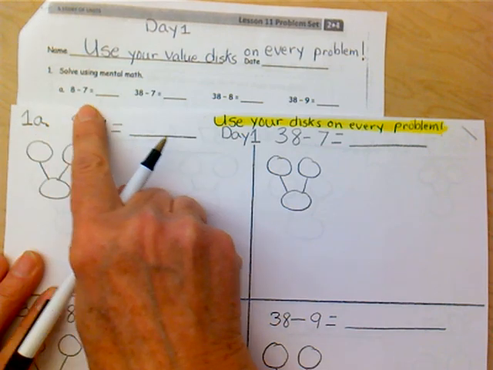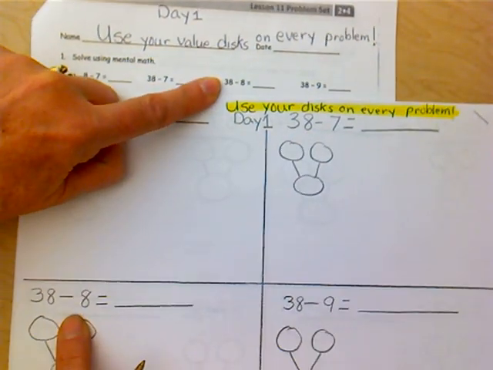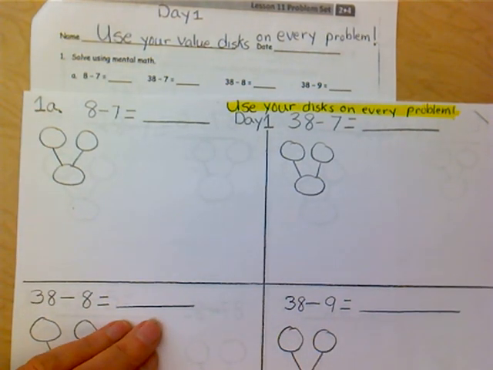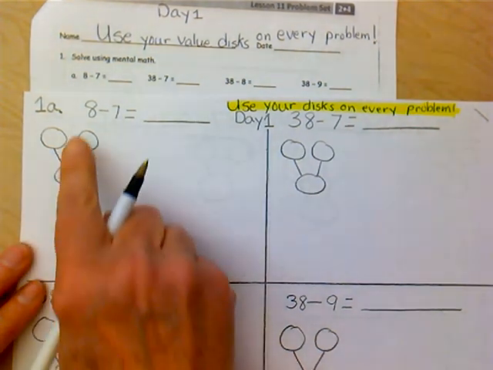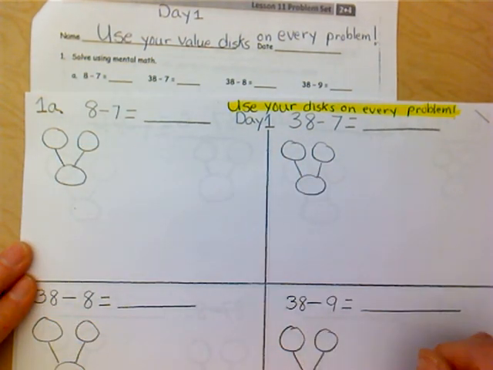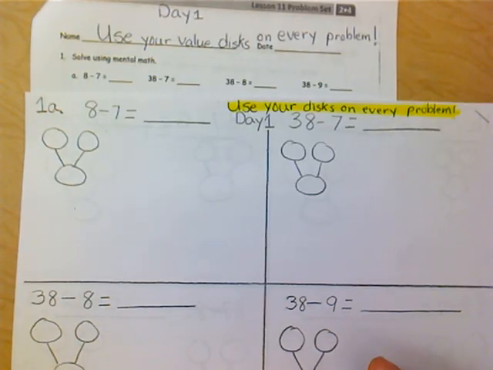Here's 1A. Here's the second one going across, here's the third one going across, and the fourth one going across. So I've just put them on a larger piece of paper, simply because I need you to make sure that you're also including the number bond. Those number bonds are very important in the next handful of lessons, so I'd like you to get in the habit of using those as we're finding the missing part with subtraction.